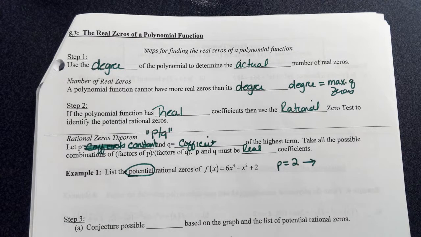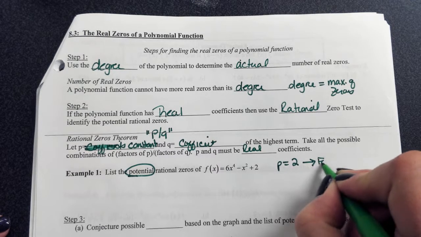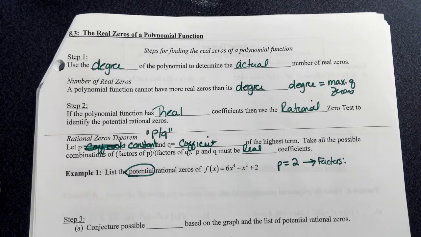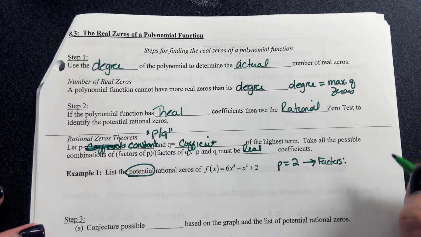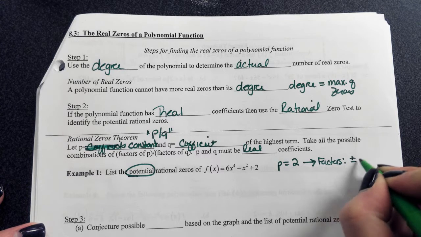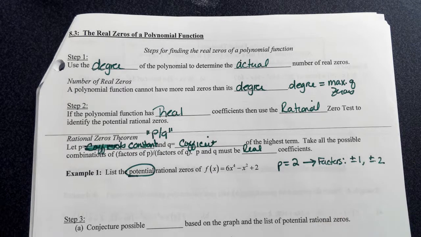So now, list all the factors of 2. What are your factors of 2? When I say factors, those are the numbers multiplied together to give you 2. What numbers multiplied together give you 2? 1 and 2. There's another combination too. Can't you say -1 and -2? So when I say your factors, you have to consider both the positive and the negative. So plus or minus 1, plus or minus 2.